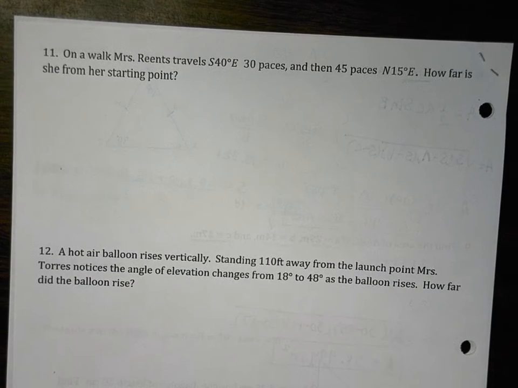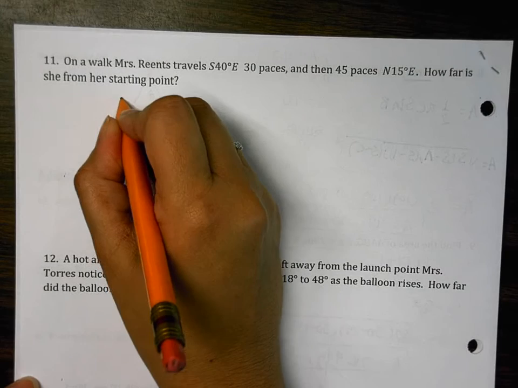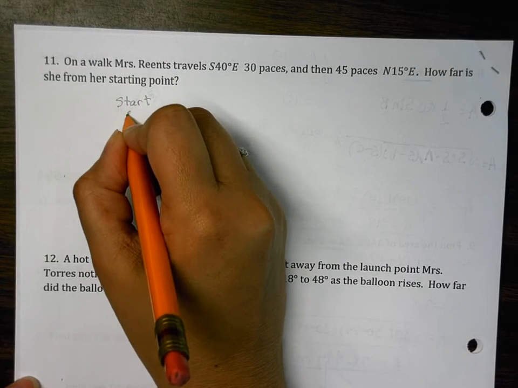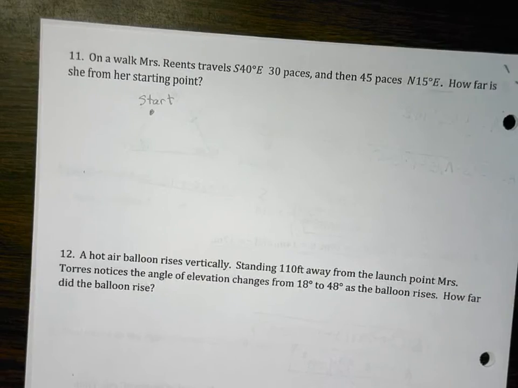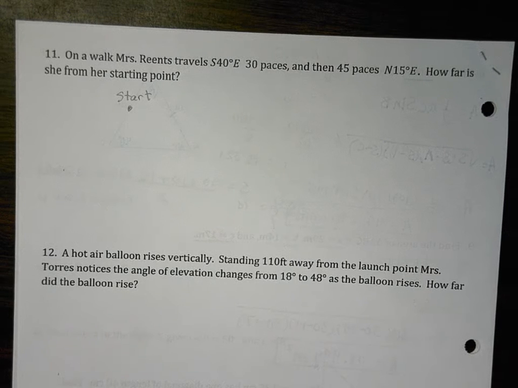All right, next one. On a walk, Mrs. Rents travels south 40 degrees east, 30 paces, and then 45 paces north, 15 degrees east. How far is she from her starting point? This is probably one of the harder ones that kids struggle with on the test. There's the starting point. Would you guys like a few seconds to see if you can draw some of it on your own? Okay, I'm going to give you guys a few seconds to see.